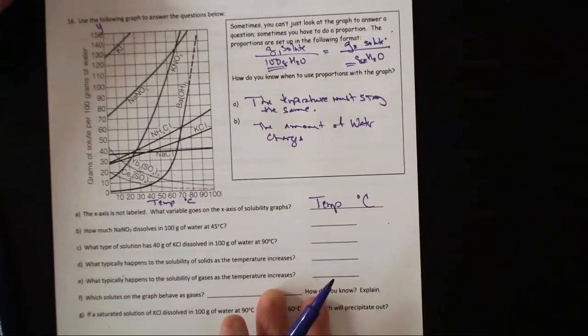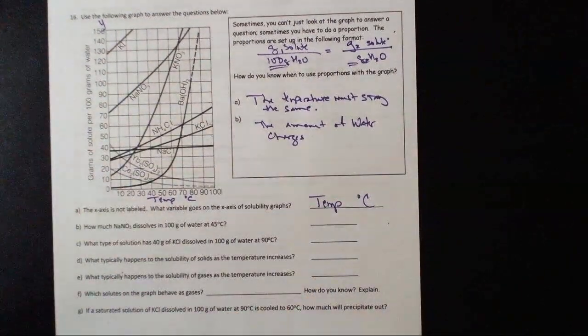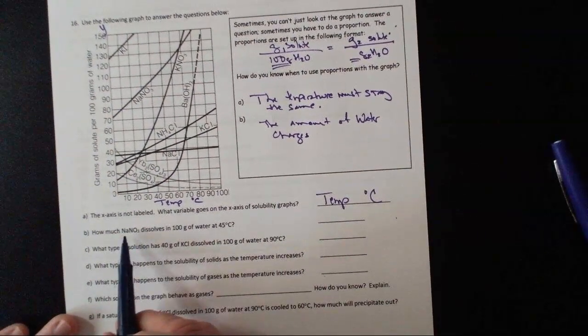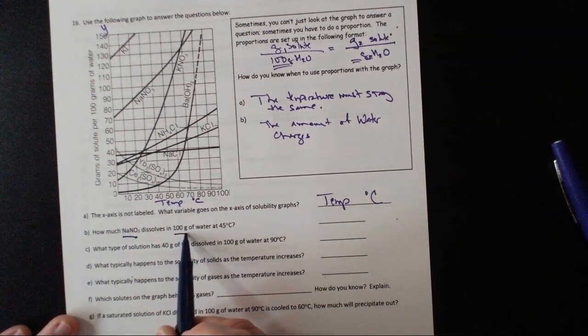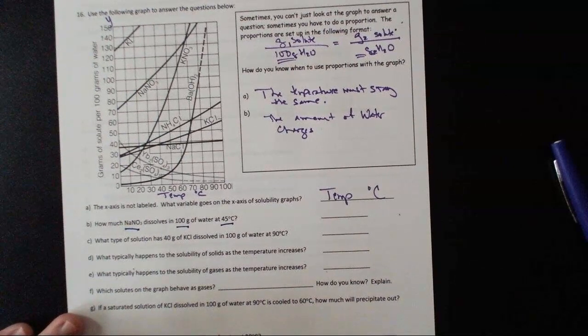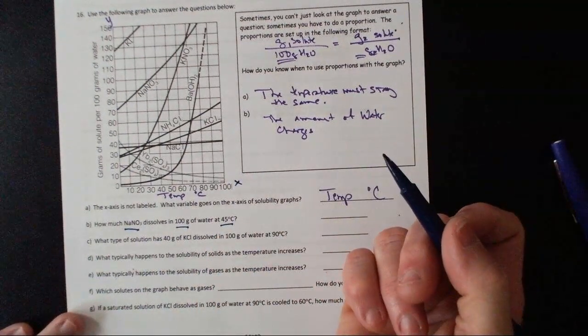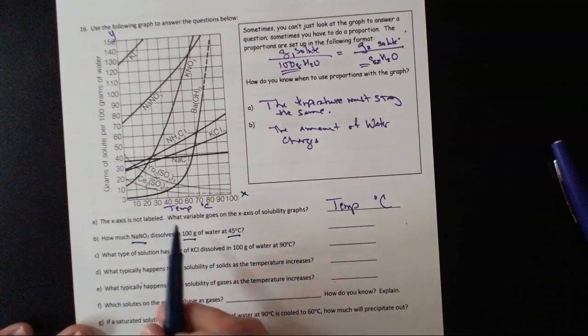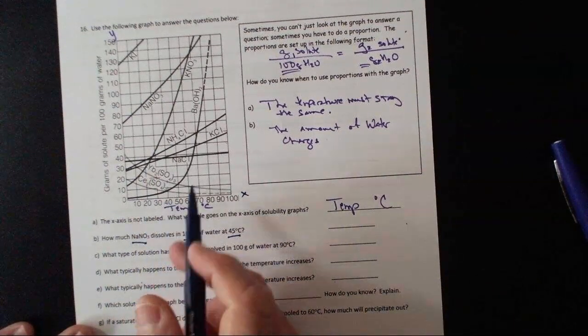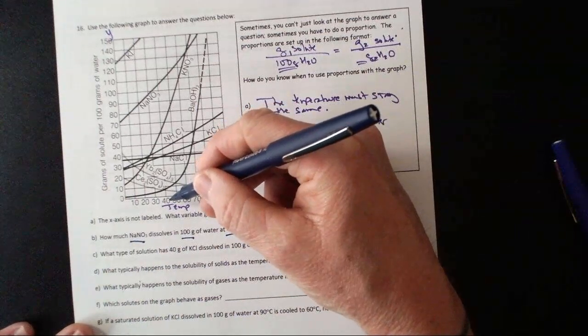So let's see if we can solve a few of these. Starting with an easy one. How much sodium nitrate dissolves in 100 grams of water at 45 degrees? Well, first thing I'm going to do is come out on my x-axis to 45 degrees. So here's 40, here's 50, so 45 is halfway in between.